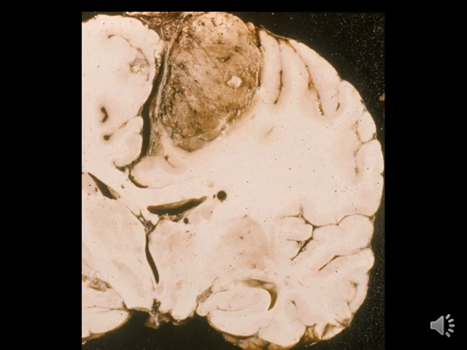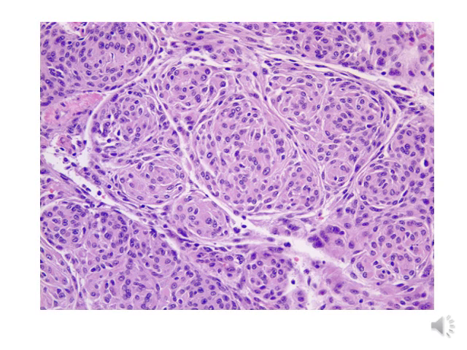Another picture of the meningioma, a well-circumscribed dural-based or dural-attached mass compressing the brain matter. Microscopic picture of meningioma formed of whorls of meningothelial cells. Here the whorls are rarely or hardly separated from each other.